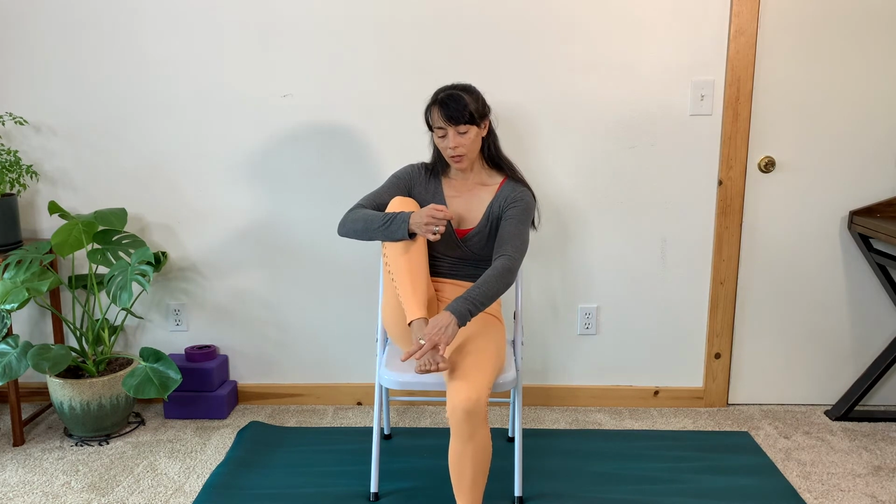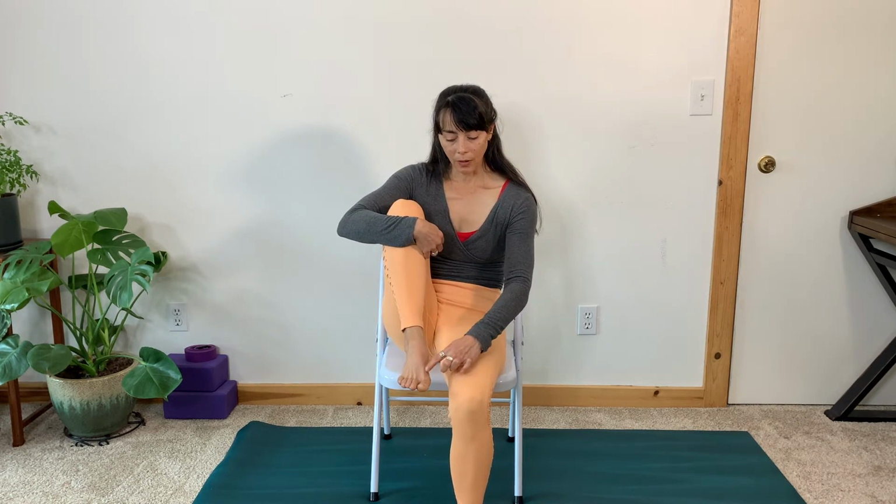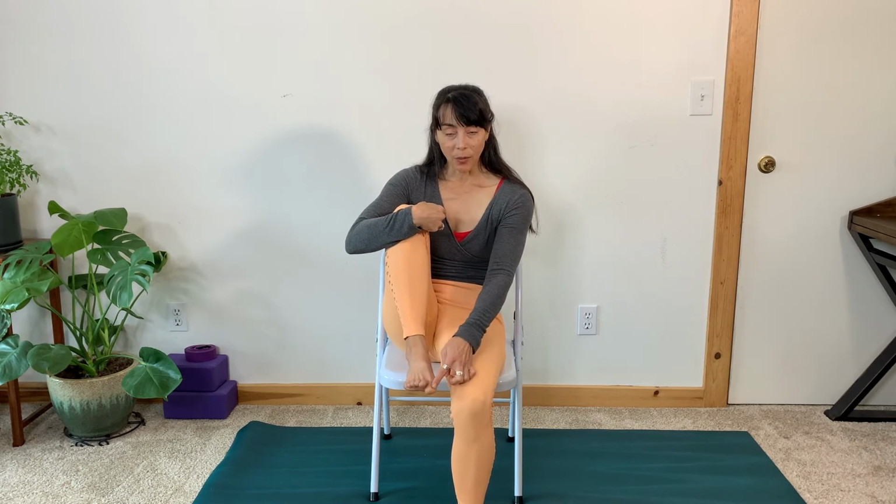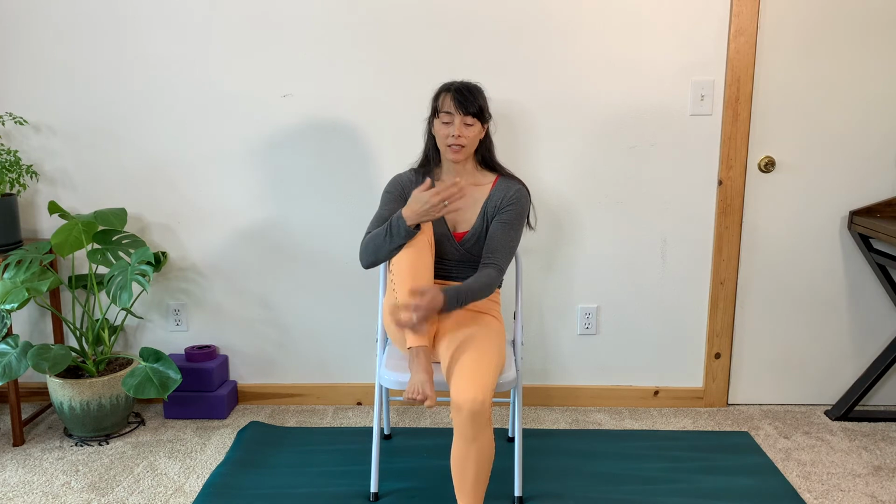And then we have the tarsals, 1 through 5 tarsals, just like we had our carpals, 1 through 5 carpals. And our phalanges, our proximal 1 through 5 phalanxes, our 2 through 5 middle phalanx, and our 1 through 5 distal phalanx, just like in our hands.